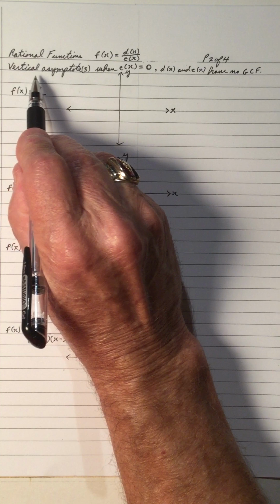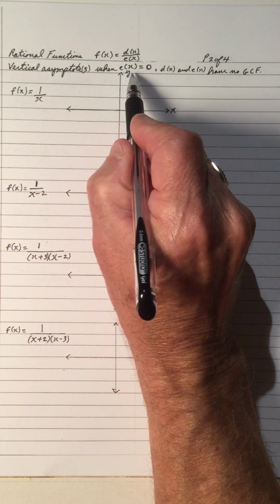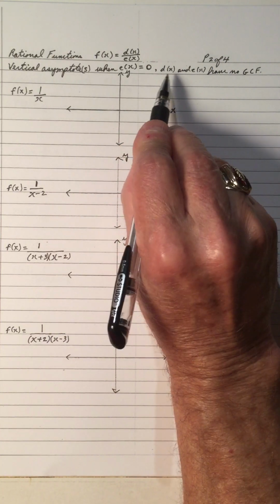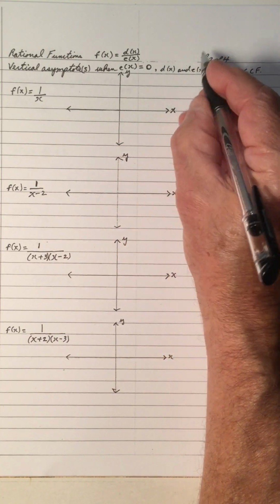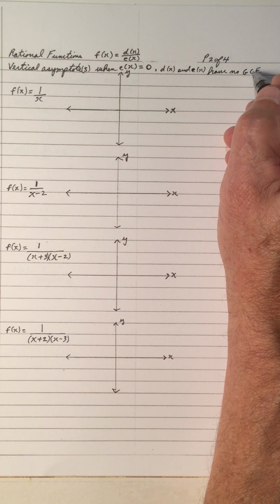So the vertical asymptotes occur when e of x, which is the denominator, is equal to 0, and we solve it. And also, d of x and e of x have no greatest common factor. There's no common factor, it is removed.